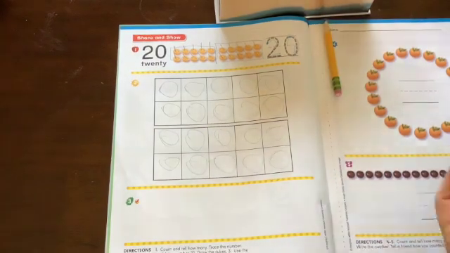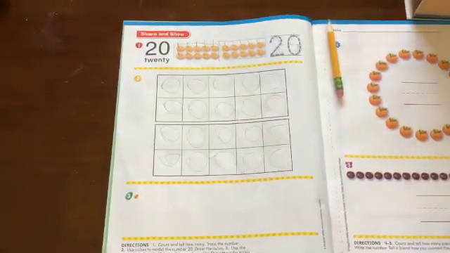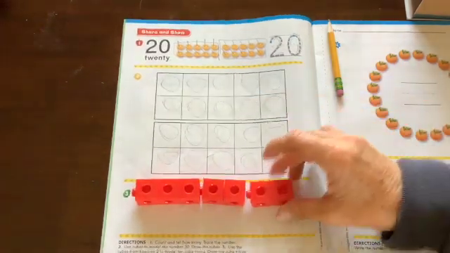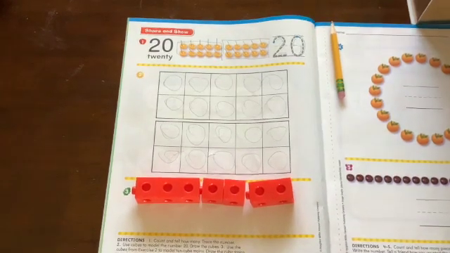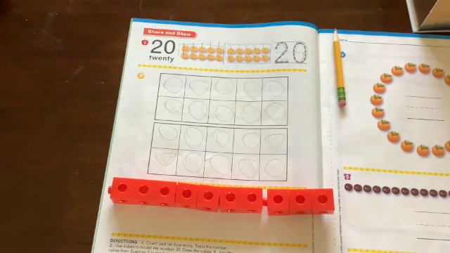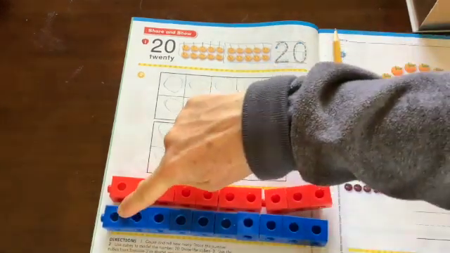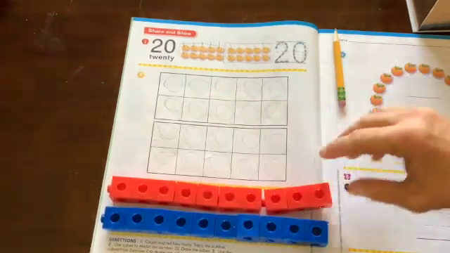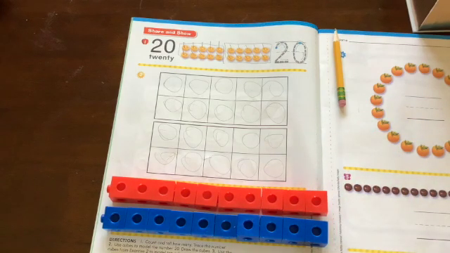So let's make our cube train. 2 cube trains of 10. 1, 2, 3, 4, 5, 6, 7, 8, 9, 10. There's one cube train of 10. And now choose your other color. And let's make 10. 1, 2, 3, 4, 5, 6, 7, 8, 9, 10. So you have 2 groups of 10. One red group of 10 and one blue group of 10.